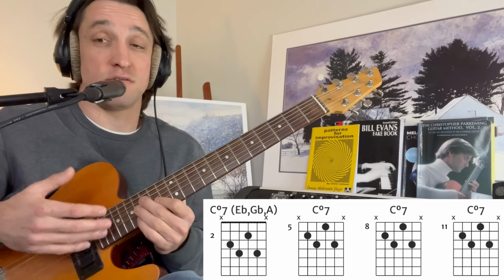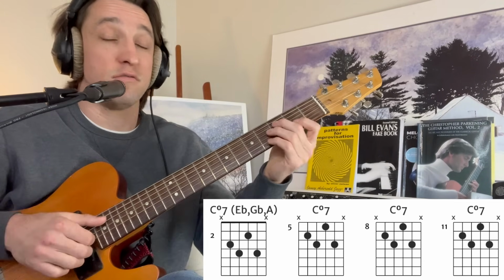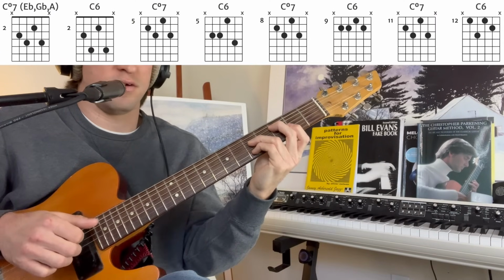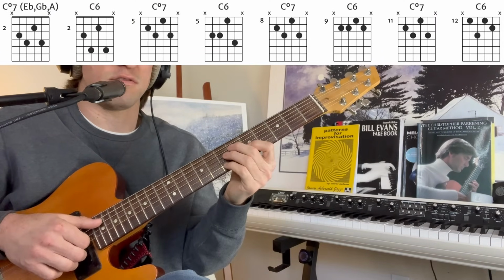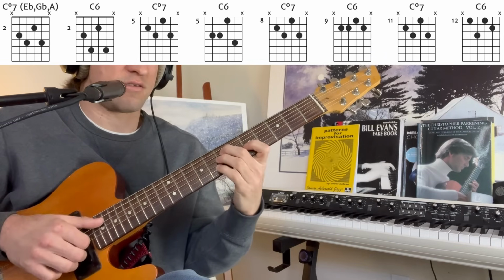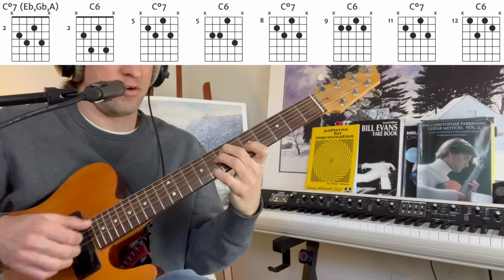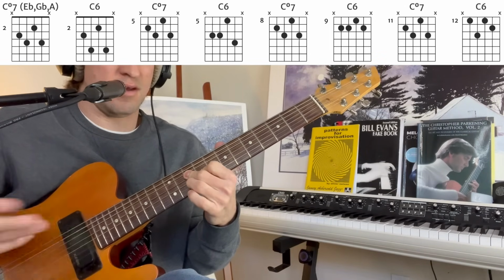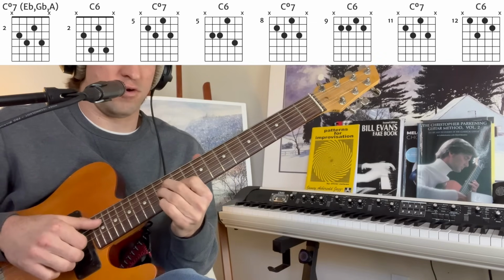And then just to get an idea of what I mean, C diminished 7, how about to C6? Okay, first inversion C diminished 7 to C6. Next inversion of the diminished 7 to C6. And find the last inversion or third inversion.